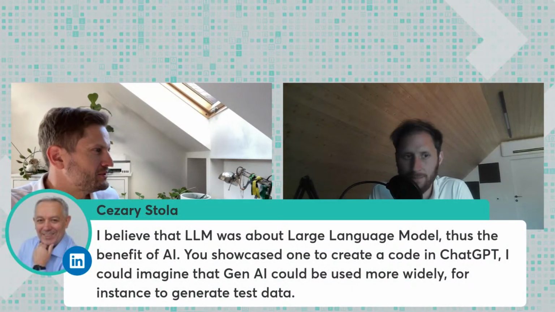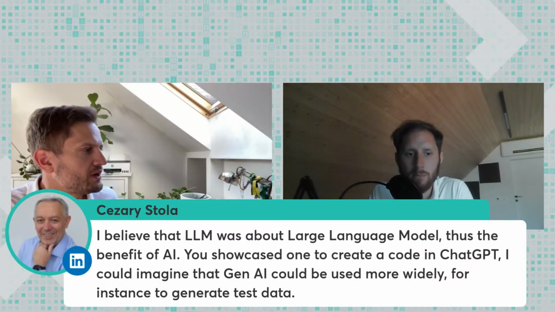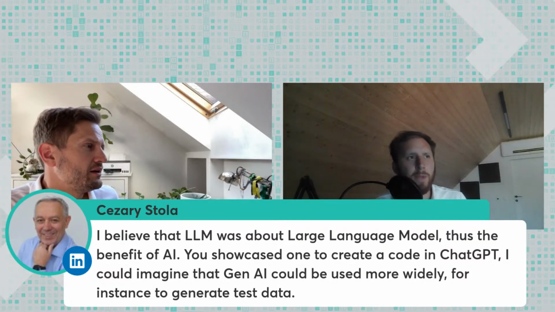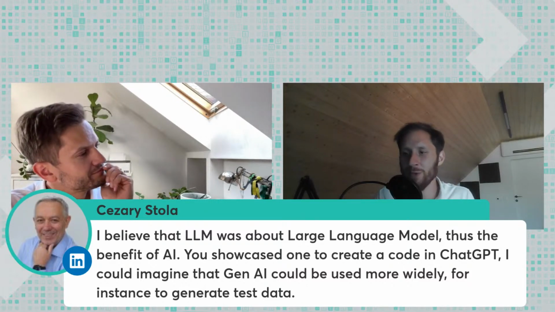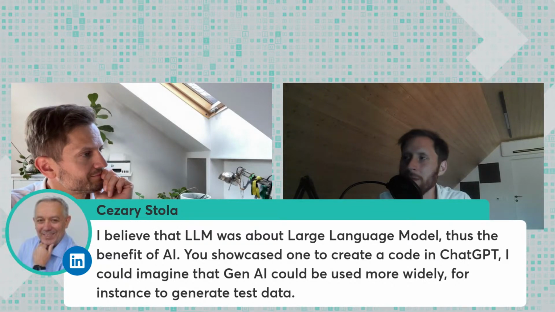I believe that LLM was about large language models, where to the benefit of AI you can create the code. We could imagine that GenAI should be used more widely, for instance to generate test data. Sure. I mean, ChatGPT does a lot of crazy stuff with Dynamics, because you are able even to take test case steps, and it will call the process by its real name, what it does, which is kind of interesting, how ChatGPT knows stuff.